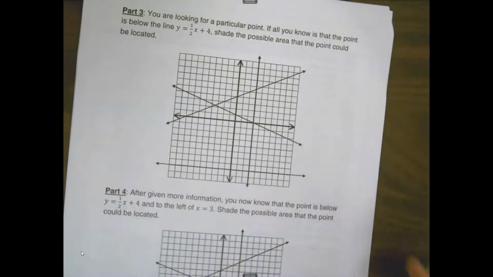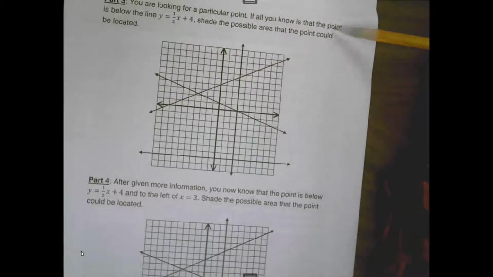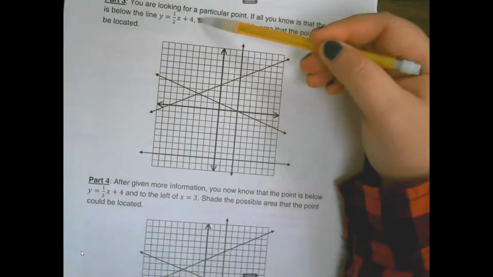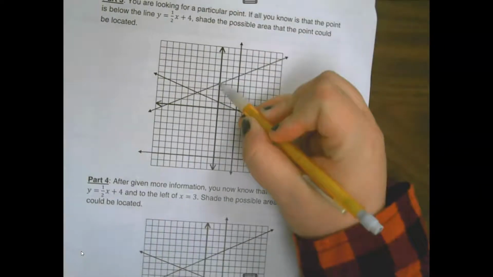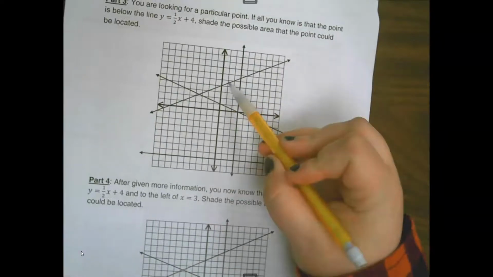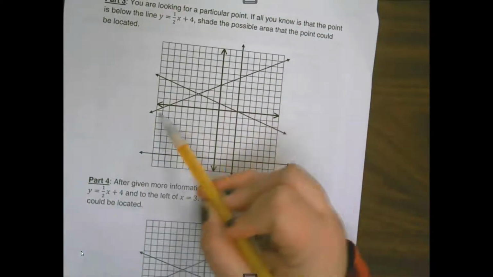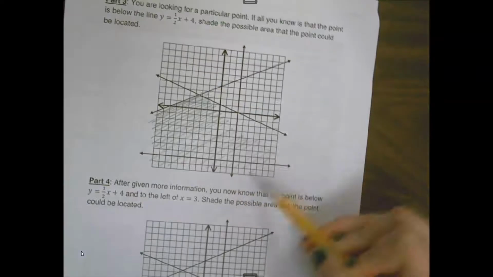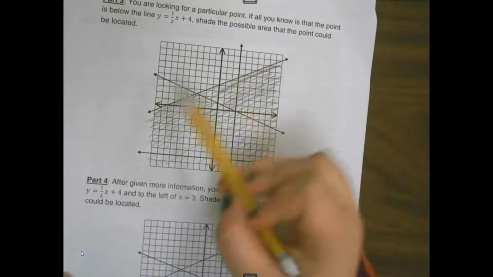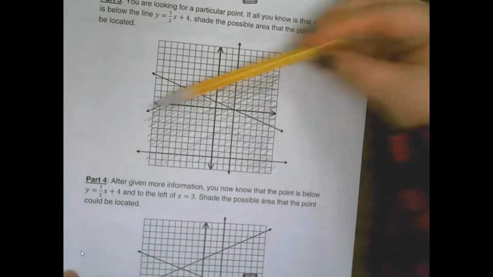So to look at it, let's take out the situation part of it and look at it just with a problem. You're looking for a particular point. If all you know is that the point is below the line 1/2 x plus 4, shade the possible area that the point could be. First of all, we need to figure out what that line is. So 1, 2, 3, 4. This is going to be that line. And we know that it's below that. So we know that the point has to be below this line. So I'm going to shade everything that is below that line. We're not caring about what's up here because it's not below this line.